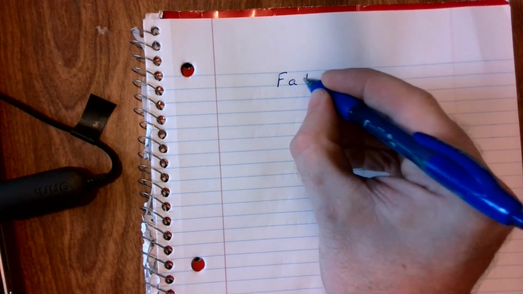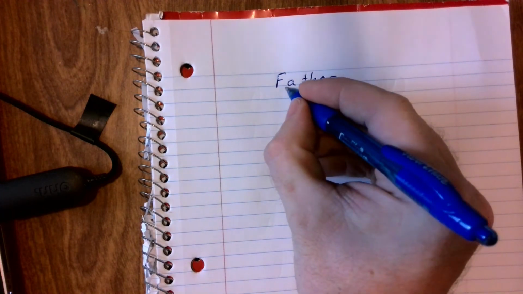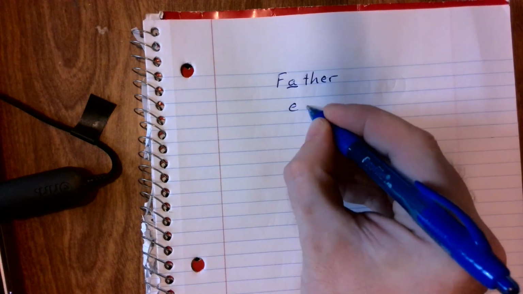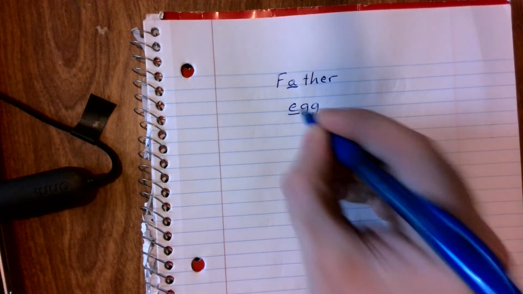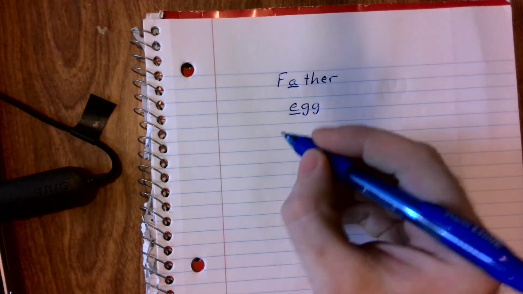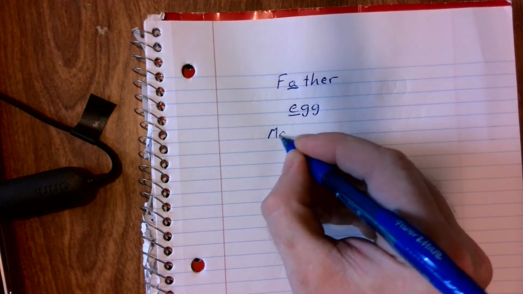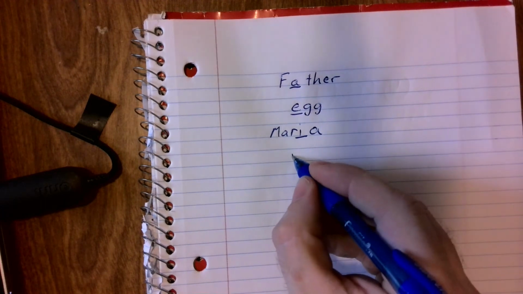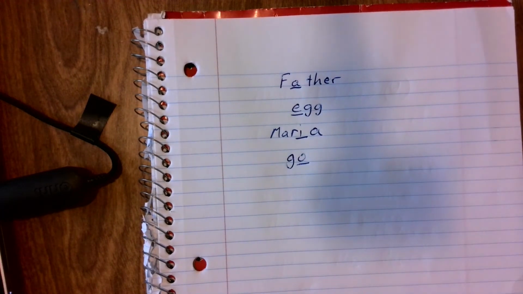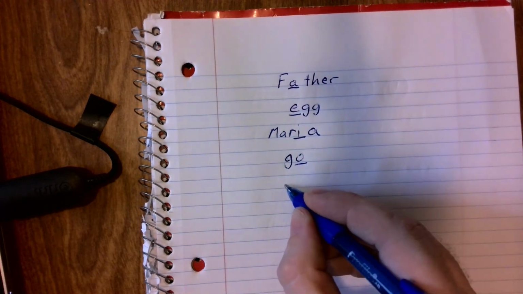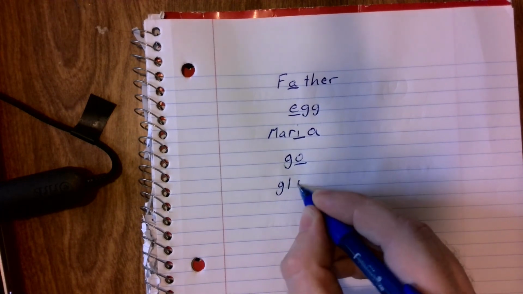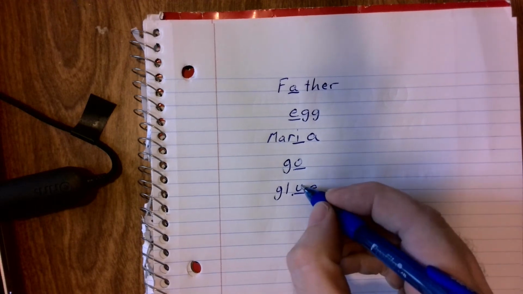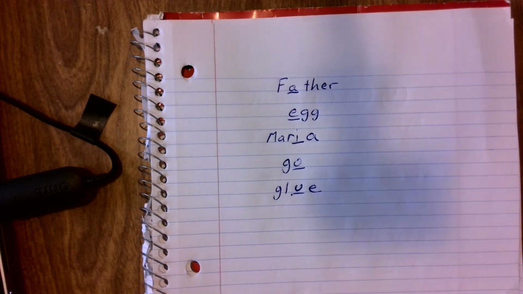As you start to study Spanish and do your assignments, if you just look for father, egg, Maria, go, and glue, that'll take you pretty far because Spanish is so consistent.